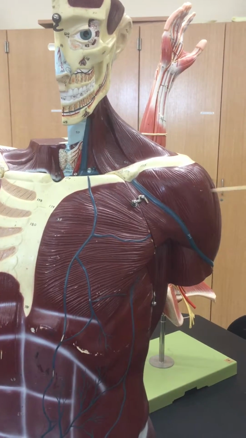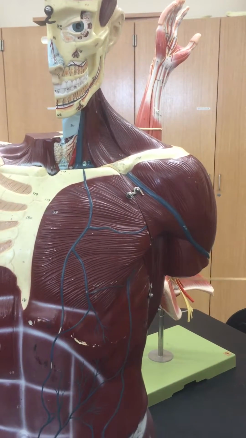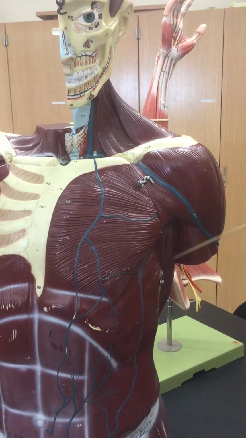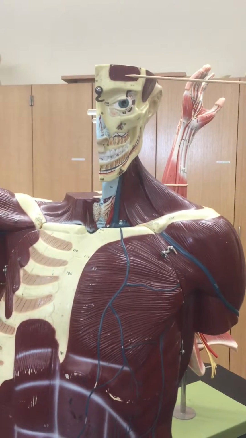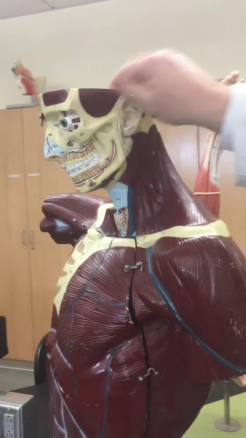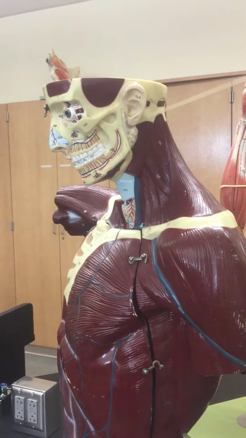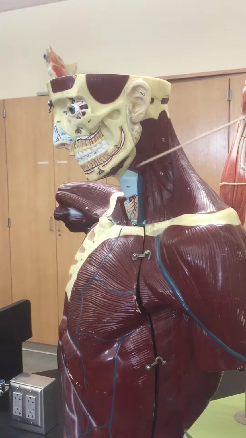Okay, you can see the deltoid here in the shoulder, the biceps here, the latissimus dorsi coming from the back up into the arm also. And on the head, you can see the frontalis muscle, and on the side here, you can see the temporalis muscle. Here's the sternocleido I was talking about a moment ago.